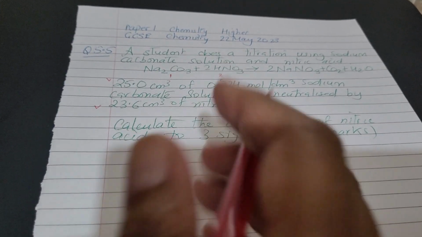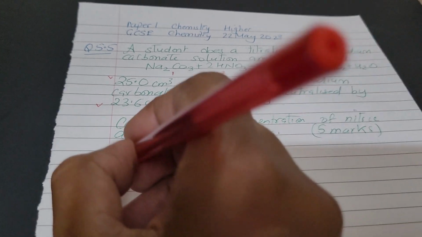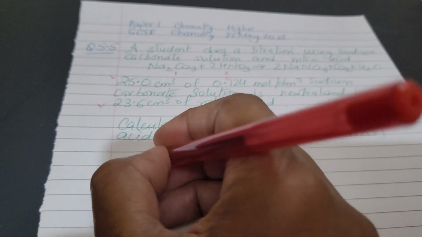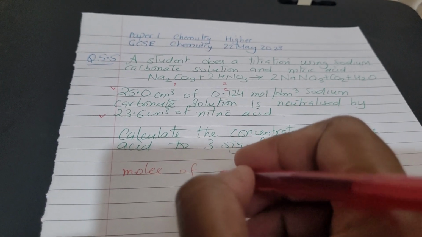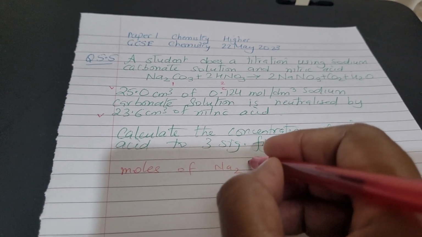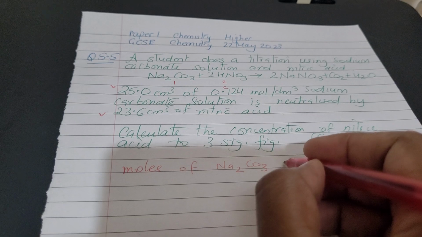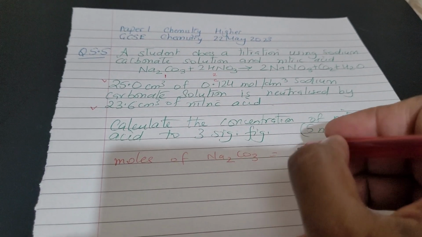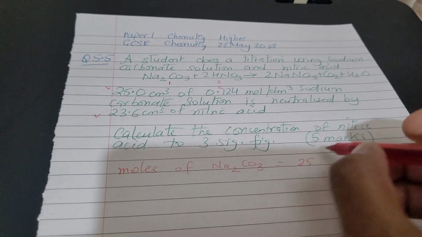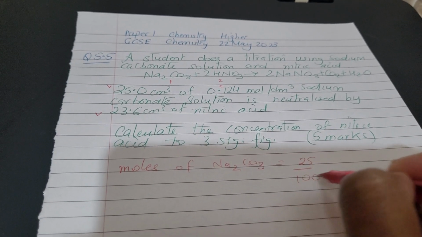So the first thing we need to do is work out the number of moles. Moles of sodium carbonate: as they're giving me cm cubed, I need to change into dm cubed. So I can do 25 over 1,000.